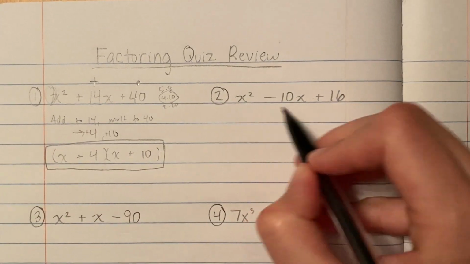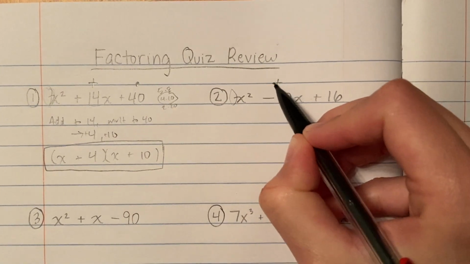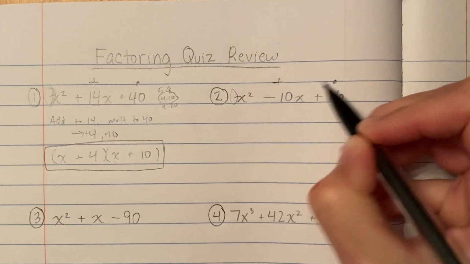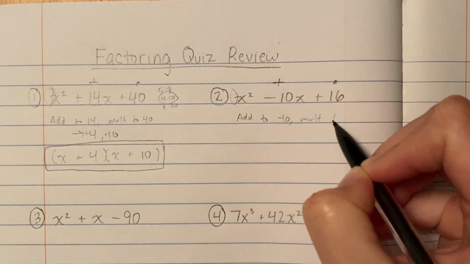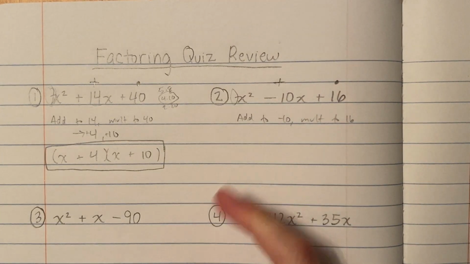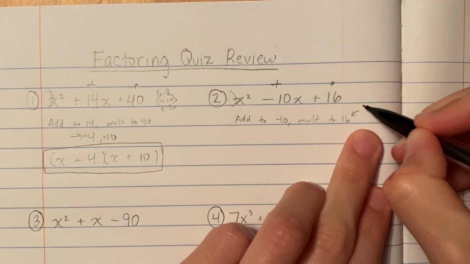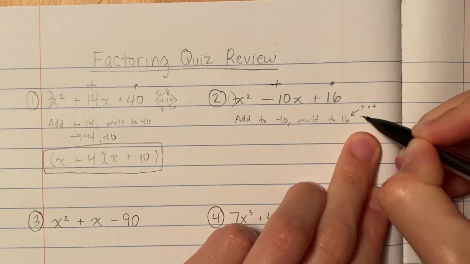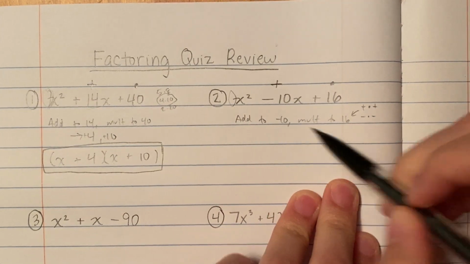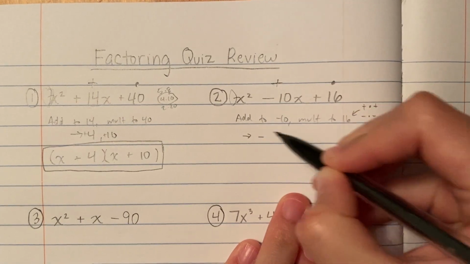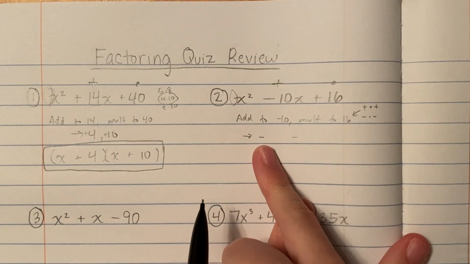So again, I notice this has nothing out in front of it, and so I am looking for 2 numbers that add to negative 10 and multiply to 16. Okay, how could 2 numbers add to a negative and multiply to a positive? Well, remember, if I want to multiply to a positive, that's either going to be a positive times a positive or a negative times a negative. Now I need them to add to a negative, so that's going to be 2 negative numbers. If it multiplies to a positive and adds to a negative, it's going to be 2 negative numbers.